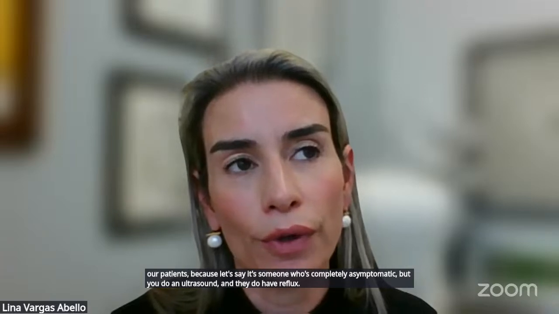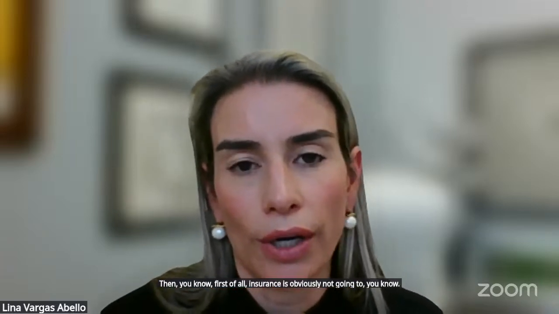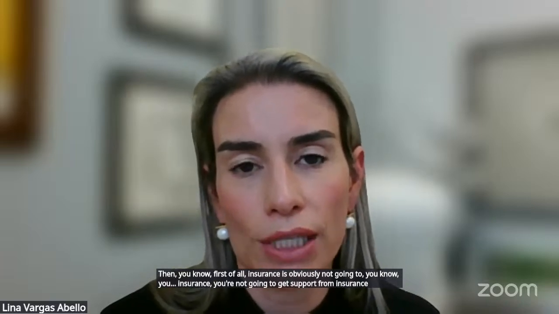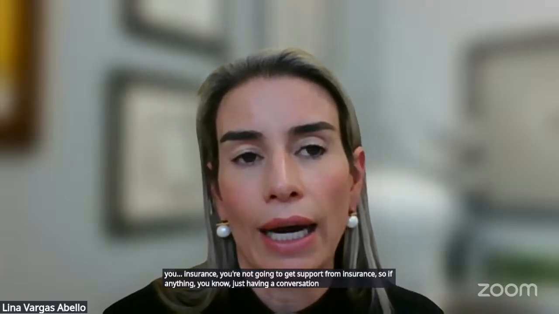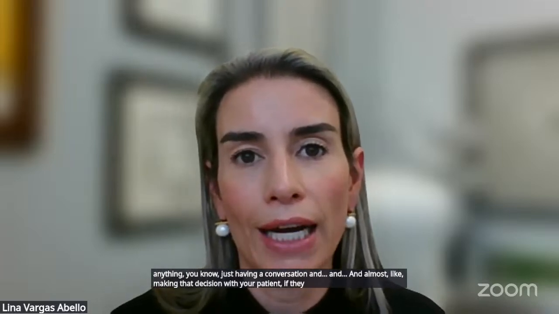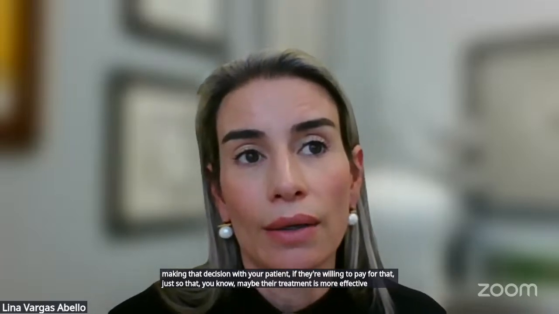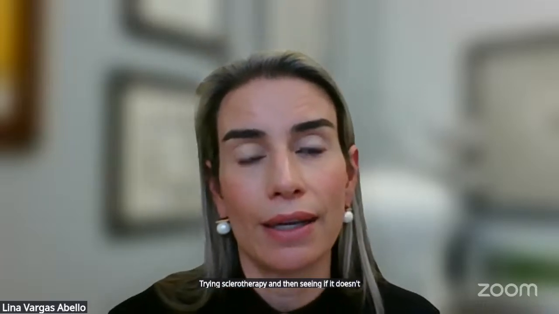First of all, you're not going to get support from insurance. So it's about having a conversation and making that decision with your patient, if they're willing to pay for it so that maybe their treatment is more effective, or trying sclerotherapy and seeing if it doesn't work, which is kind of hard.